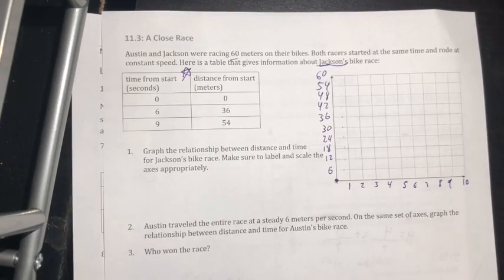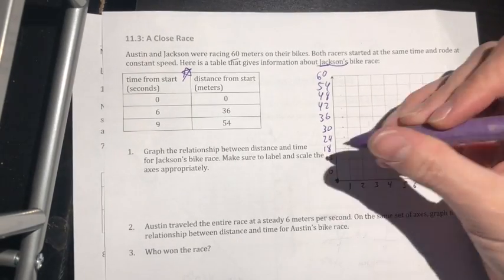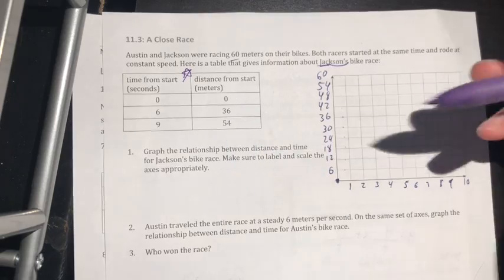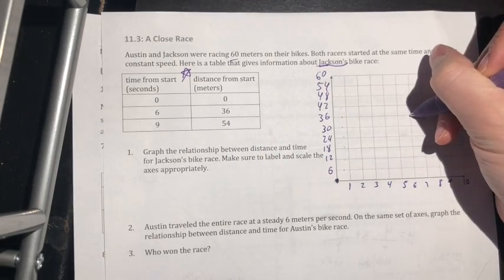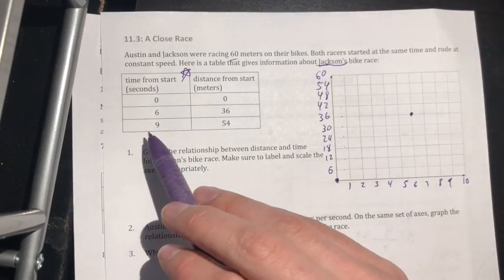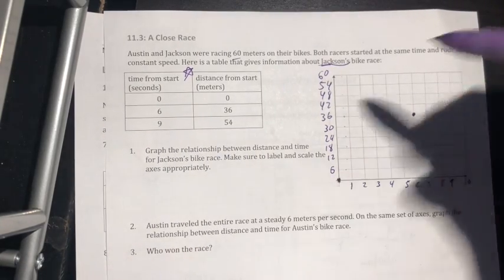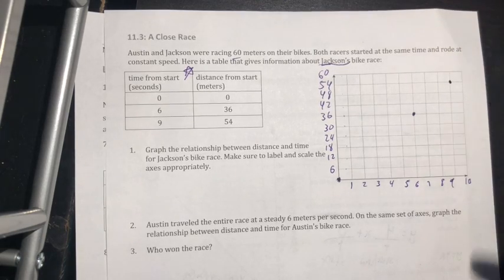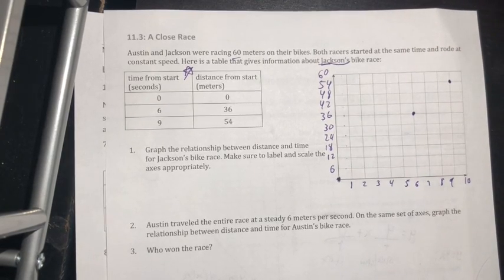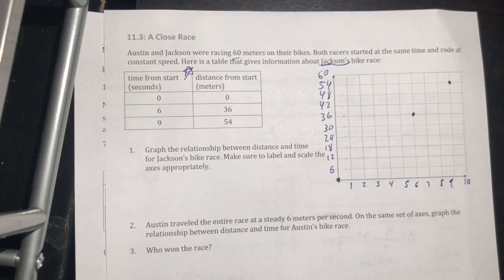Okay, so we'll plot Jackson's points. He's at 0, 0. Then at 6 seconds, he's at 36 meters. And then after 9 seconds, he's at 54 meters. So there's his graph.